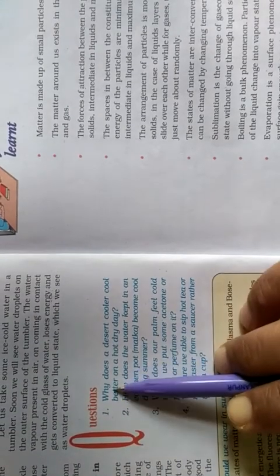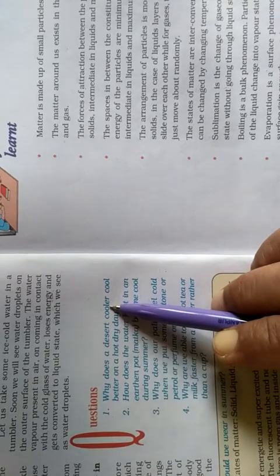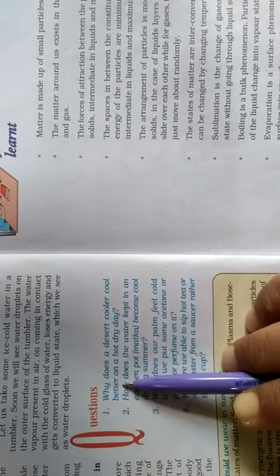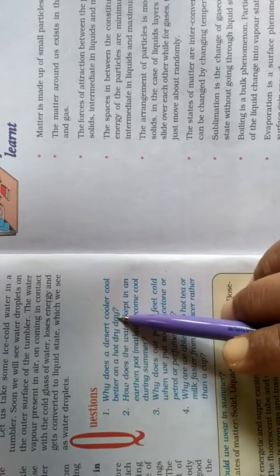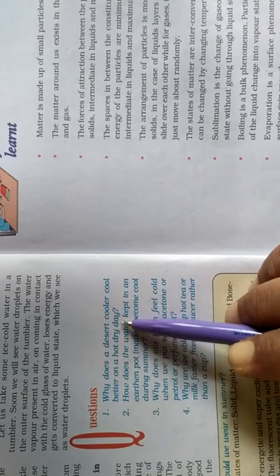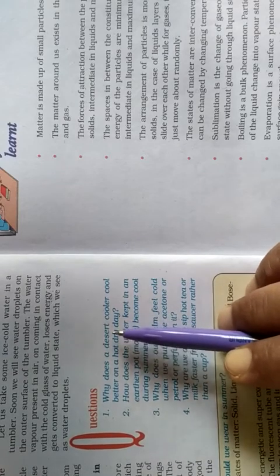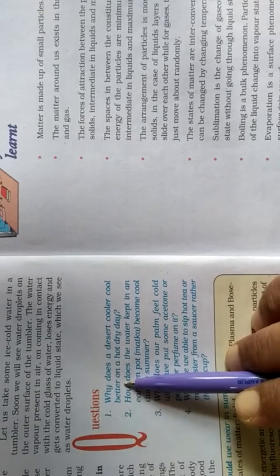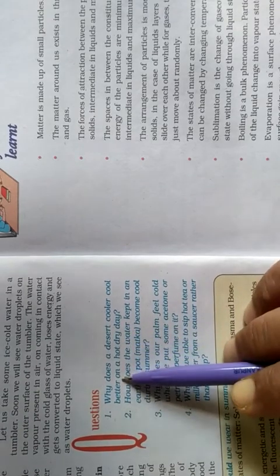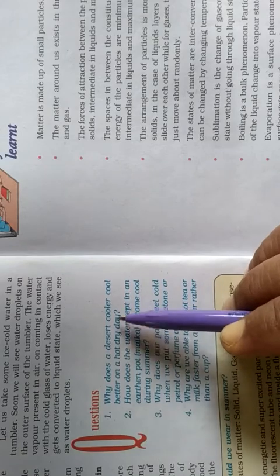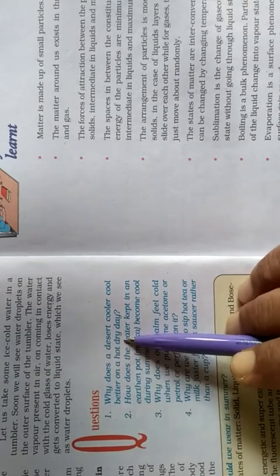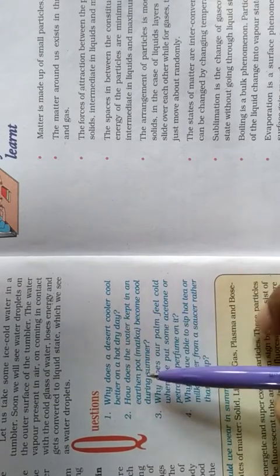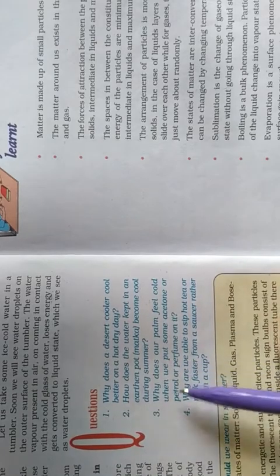The first: why does a desert cooler cool better on a hot dry day? If there is too much heat, then the desert cooler cools better compared to the rainy season. Correct? This question has the meaning like this. You will have to find the answer from the topic above.